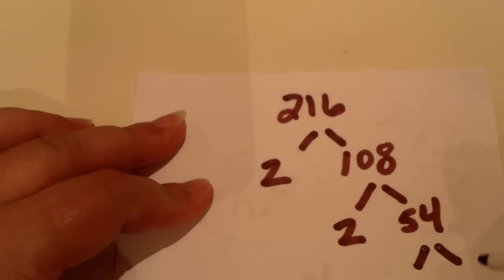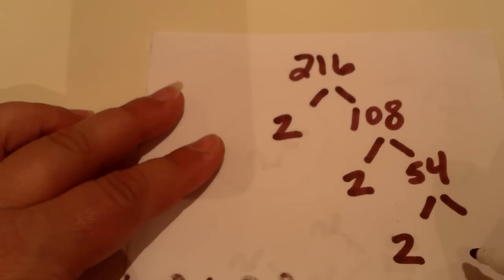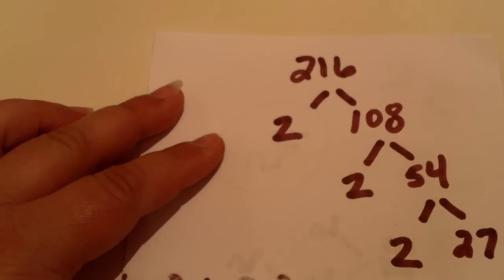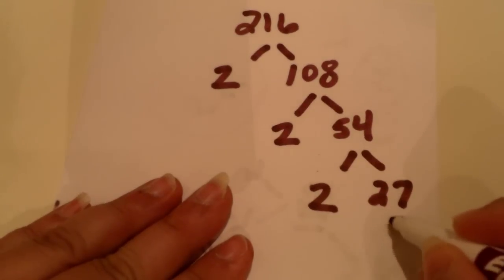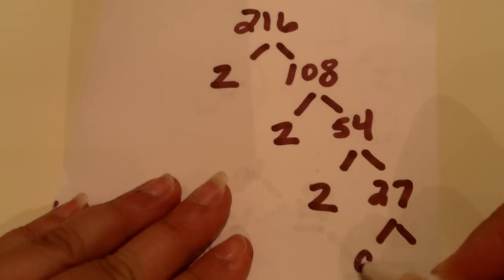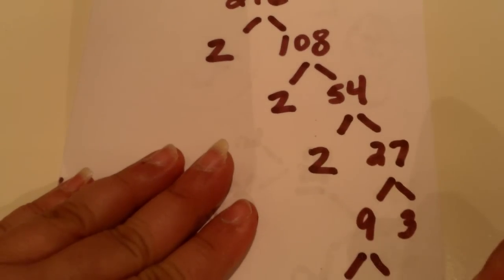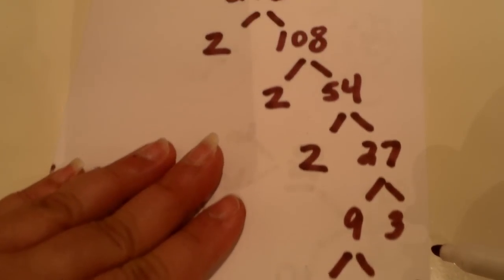Again, breaking that number down. Now, 54 is even, so 2 goes into 54 27 times. My tree's getting pretty long here. So now I'm going to break down 27: 9 times 3 is 27, and break down my 9s. Wow, it's a pretty long tree.